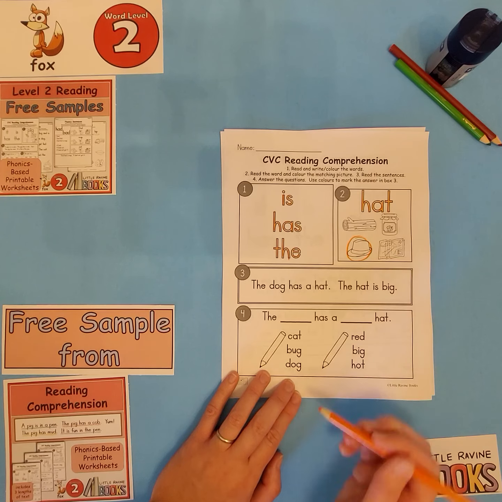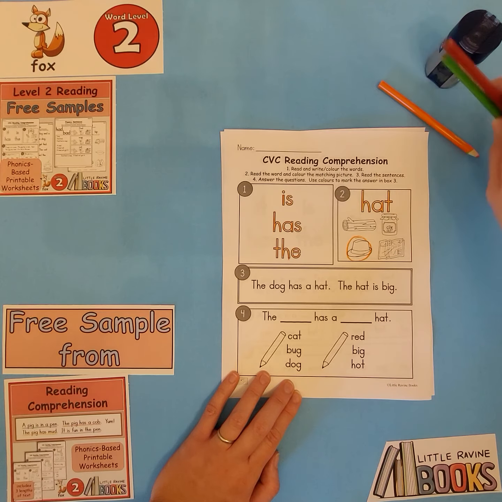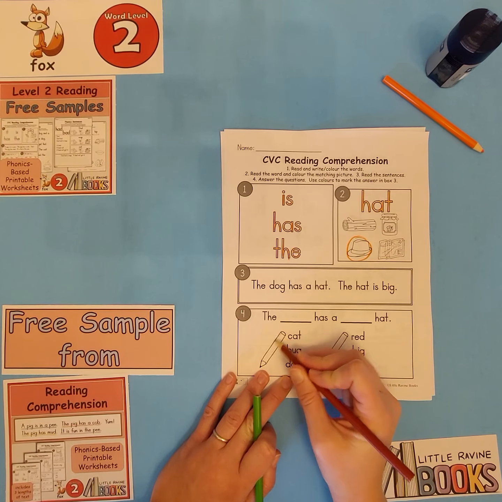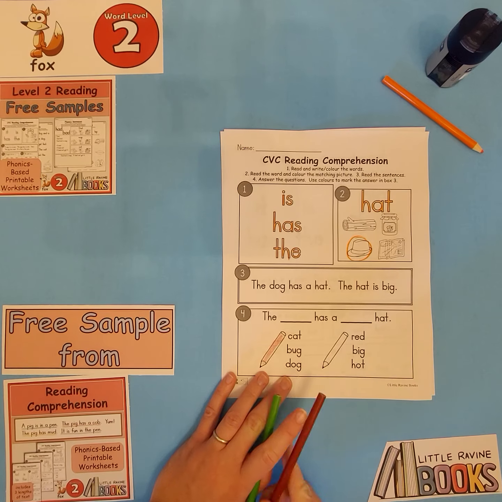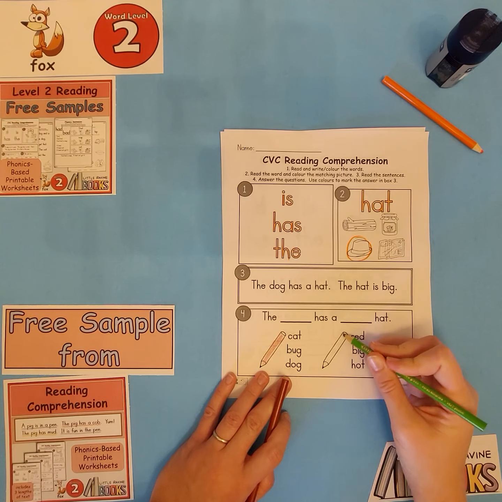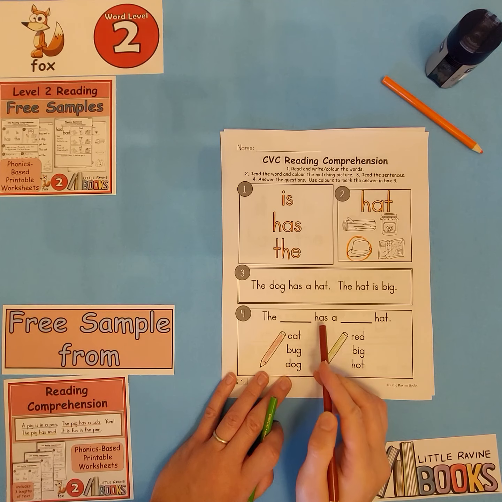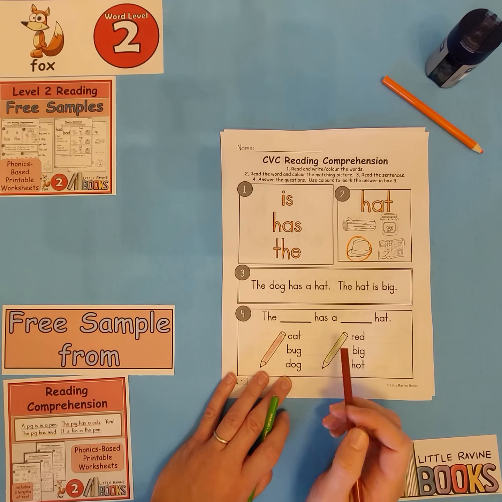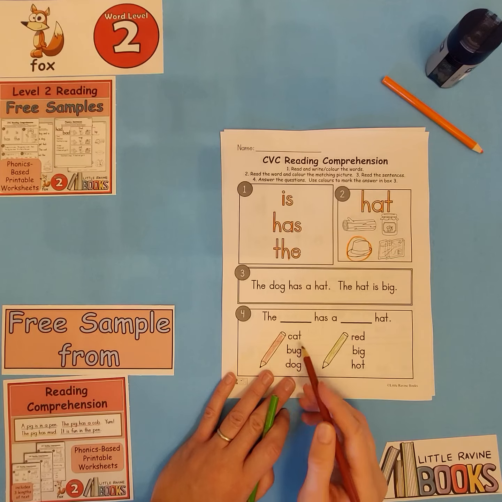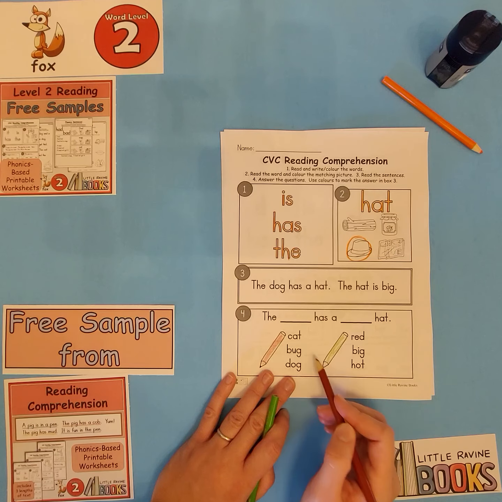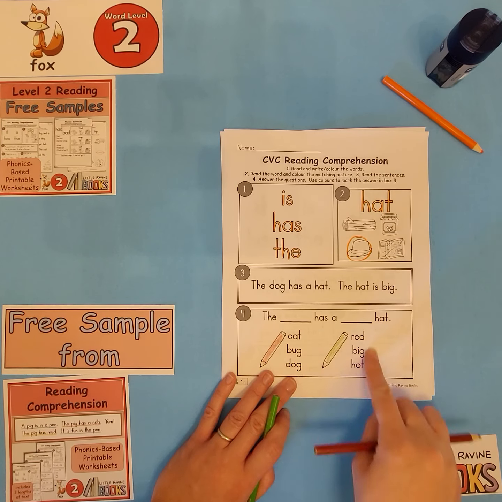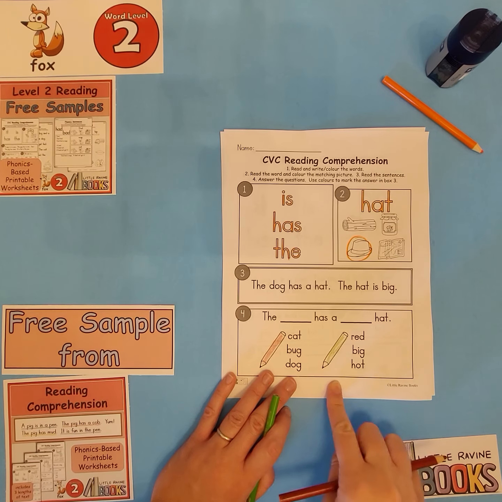And now we're going to answer some questions. So here, let me get different colors. Here we go. The blank has a blank hat. So let's see, the cat, the bug, or the dog. Now the questions as well as the options, those are also CVC words so that the students can read this all on their own. So here we have the dog.